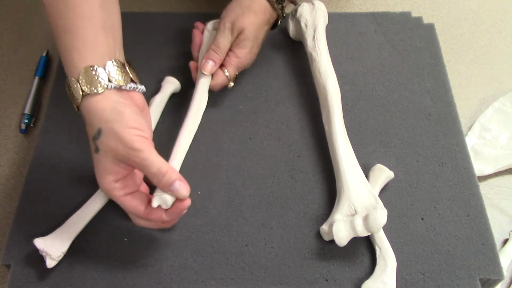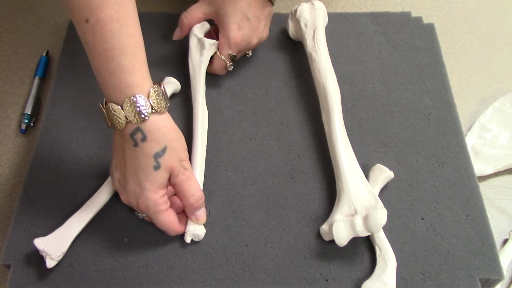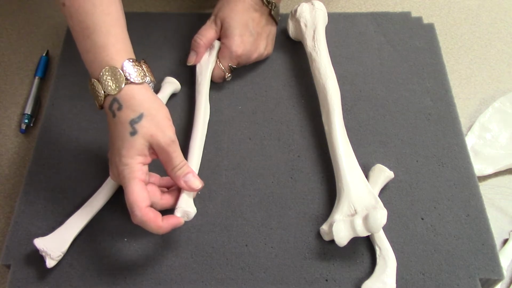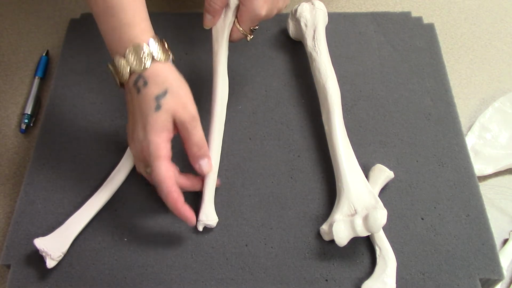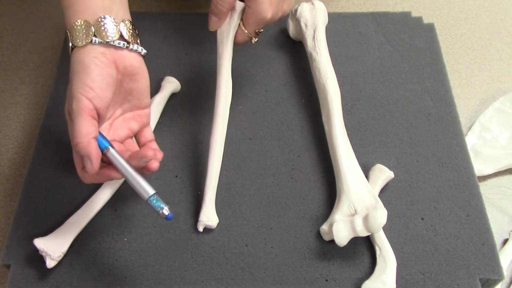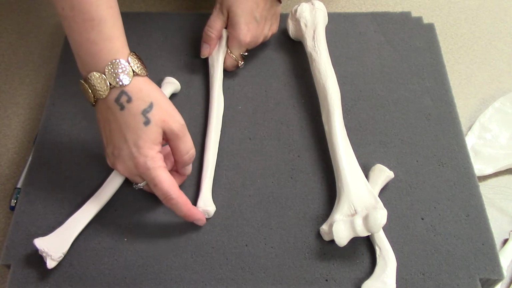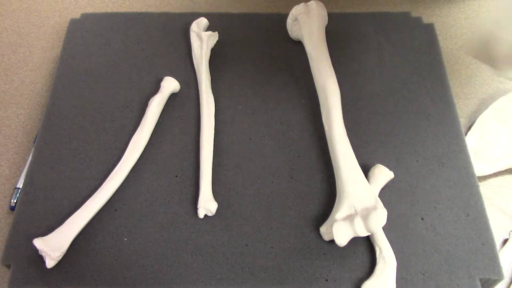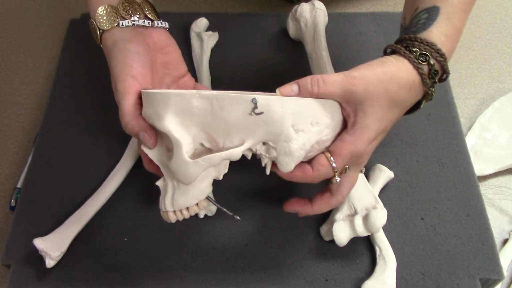And down here, this is the head of the ulna. It's the only bone that has its head on its distal end instead of its proximal end. Attached to the head is this spike called the styloid process. You're probably familiar with a stylus. It means pen. So the styloid process resembles a pen, much like the one on the temporal bone, which is a narrower, longer point.